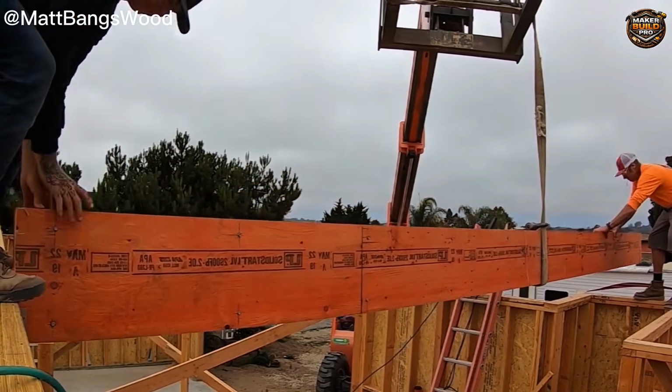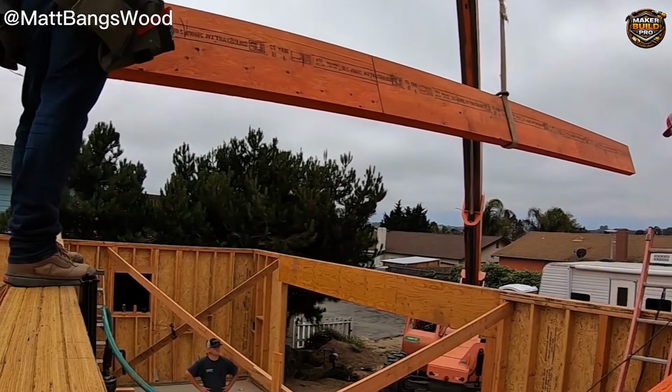After the beams are in place, the upper floor joists are being installed one by one.